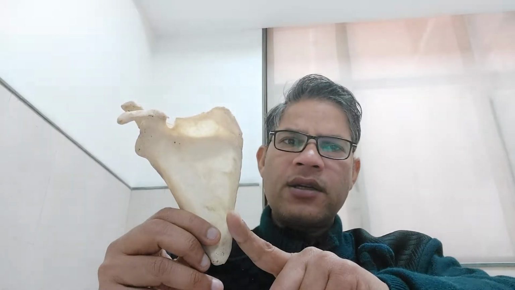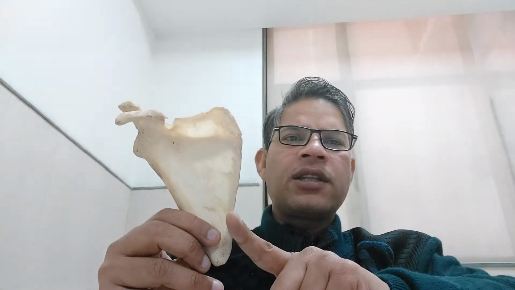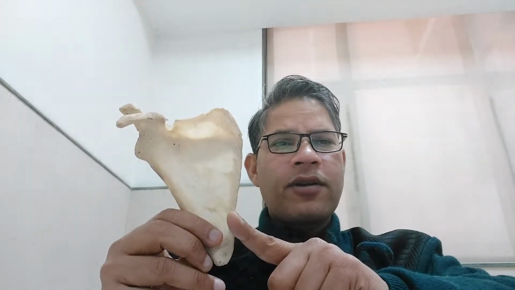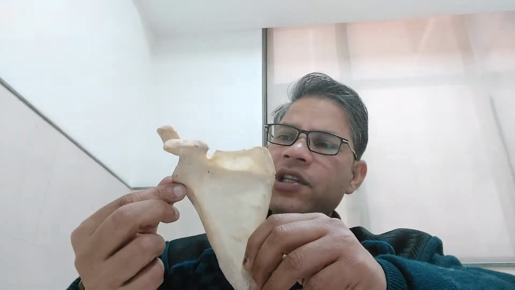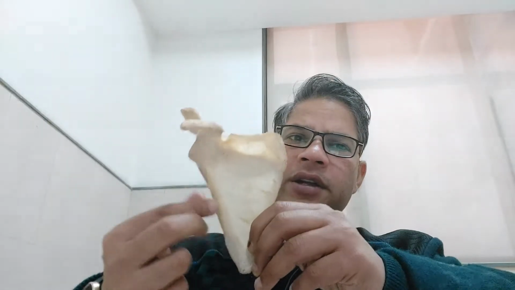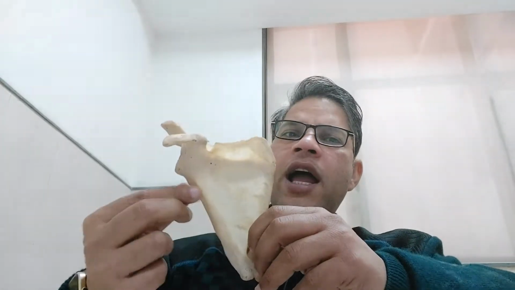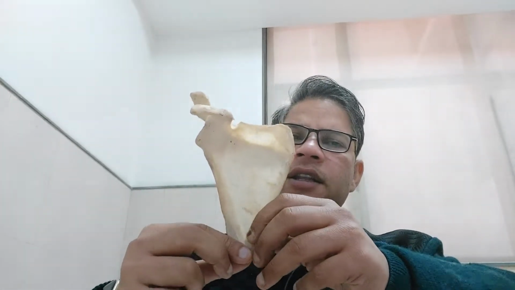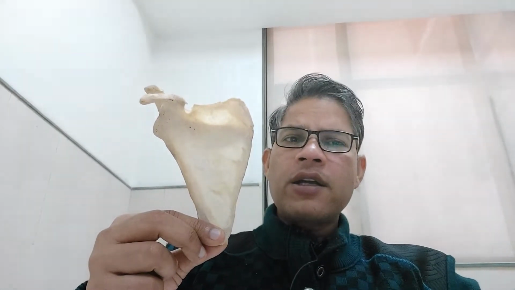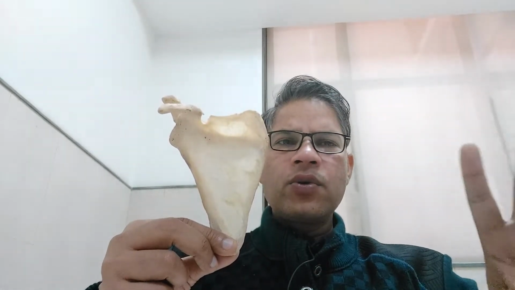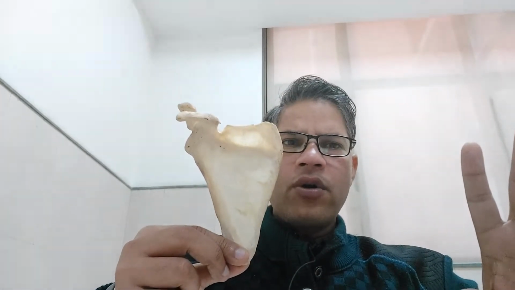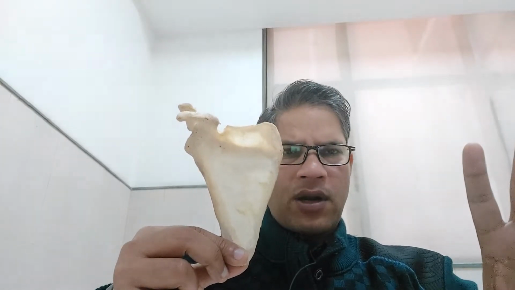Many of the students make the mistake that they consider it a lateral border, or not at all. The lateral border is a cord-like border which is slanting from the glenoid, the subglenoid area, and meeting at the inferior angle with the vertical or medial border. Okay, three processes and two surfaces. This bone is known as the scapula.